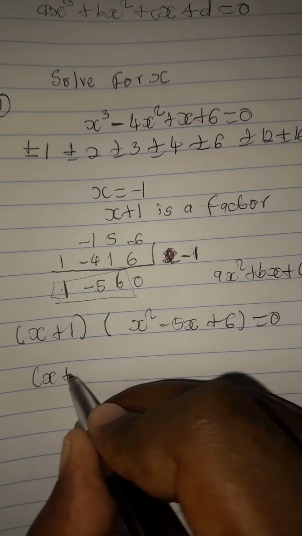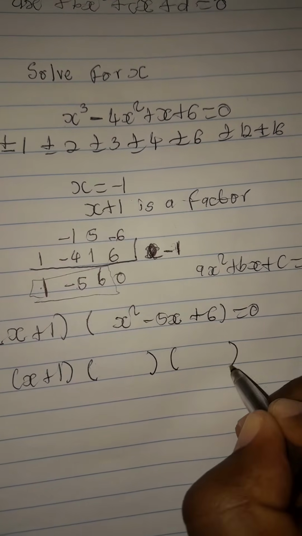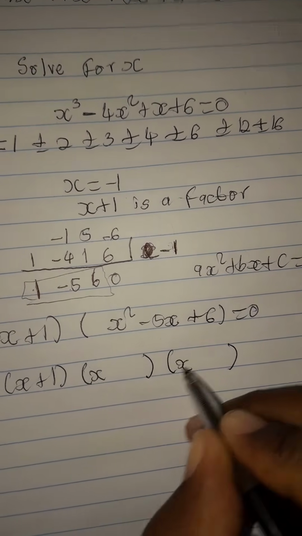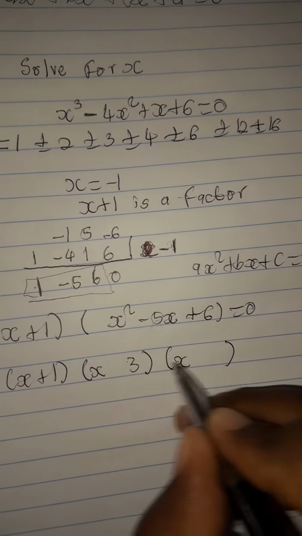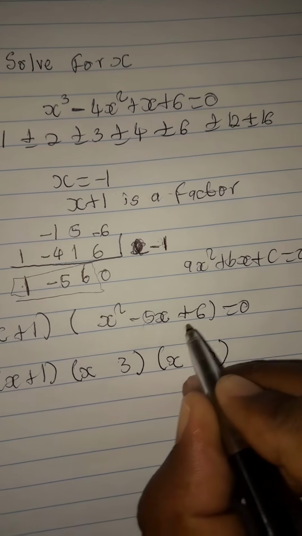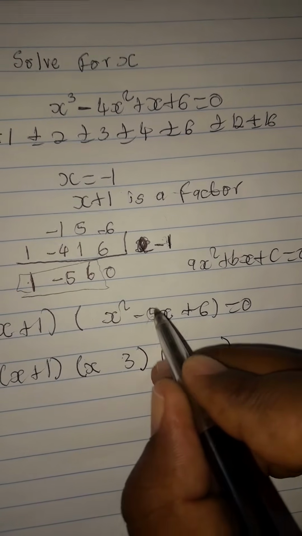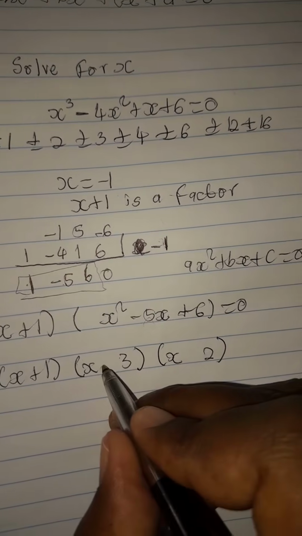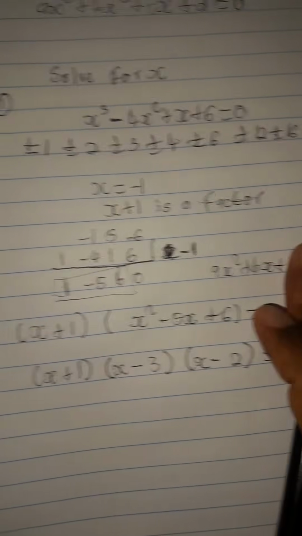We have x plus 1, and we need to factorize this trinomial. So we're going to have 3 brackets. Factors of x squared, that will be x. Factors of 6 that give us negative 5 are 3 and 2. Since the last term is a positive sign and the middle term is a negative sign, both take the sign of the middle term. So it's going to be negative 3 and negative 2, equated to 0.